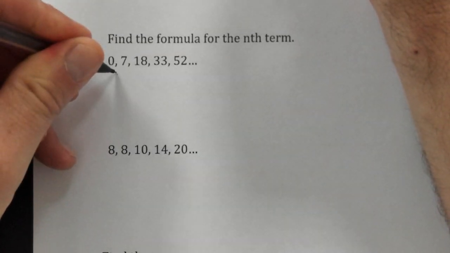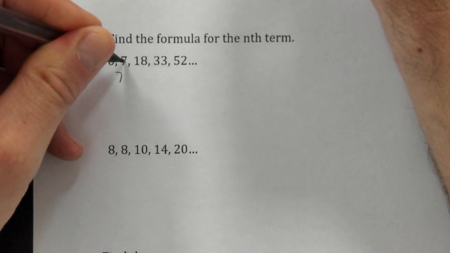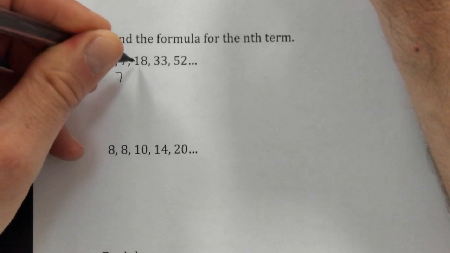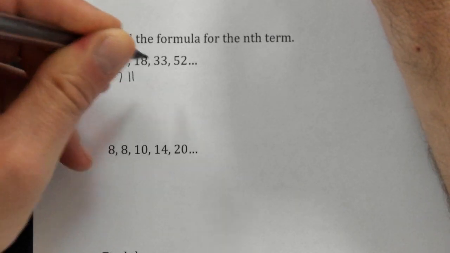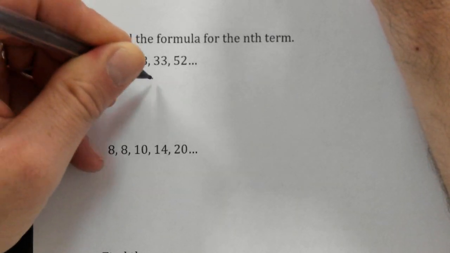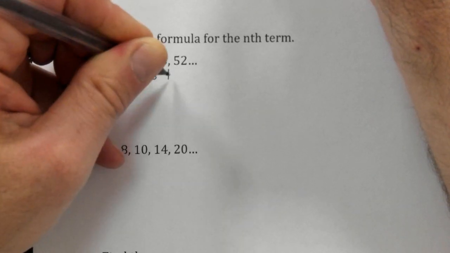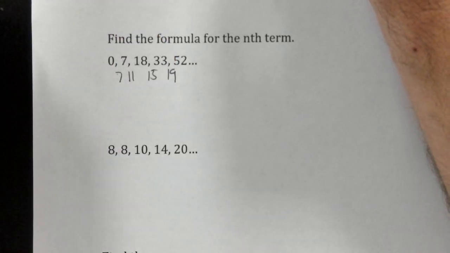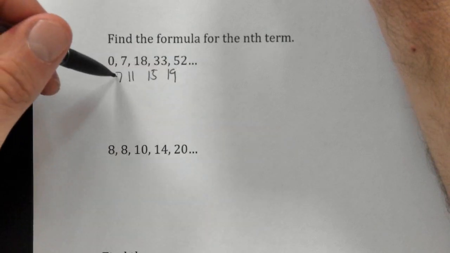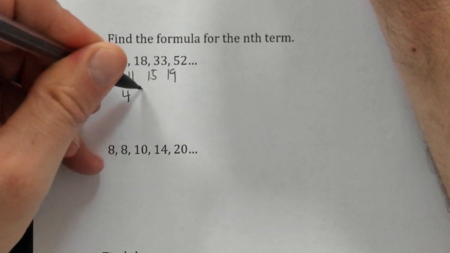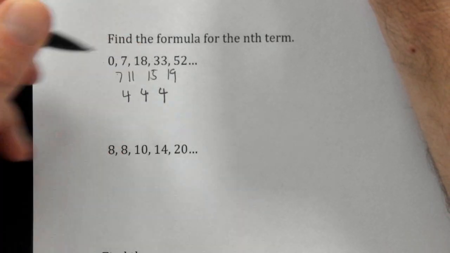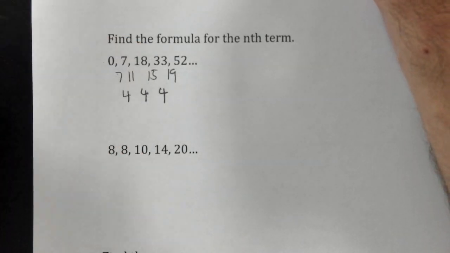So what's the difference here? 7. First of all, let's see what kind of sequence this is. 18 minus 7 is 11. 33 minus 18 is 15, and we have 19 here. All right, so it's definitely not arithmetic because the first difference is not the same. Let's go to the second difference, 4, 4, 4. So since the second difference is constant, we know it's quadratic.